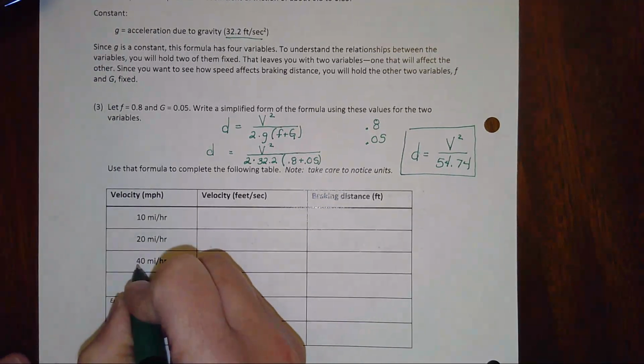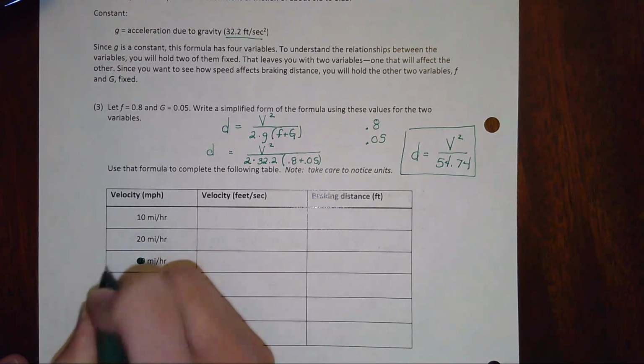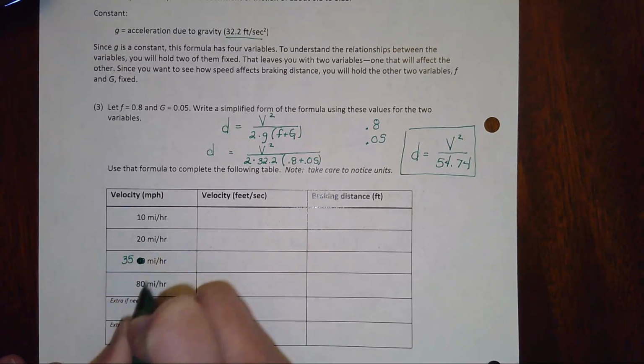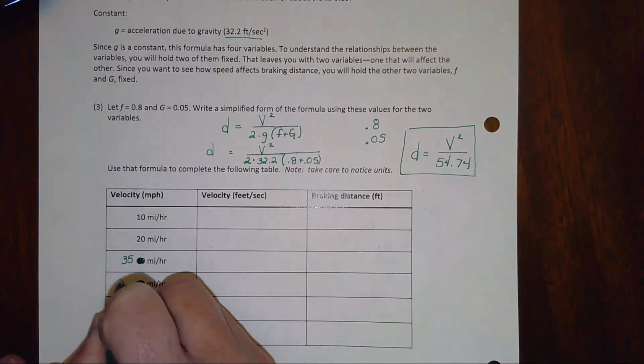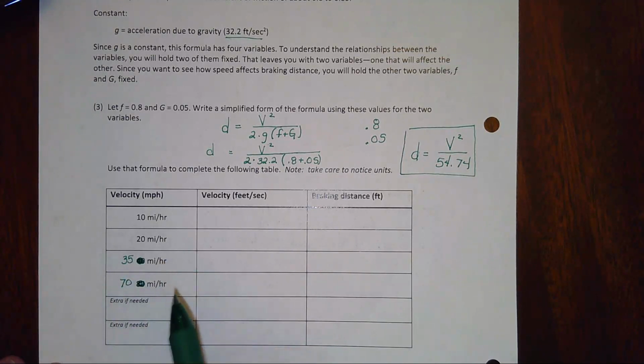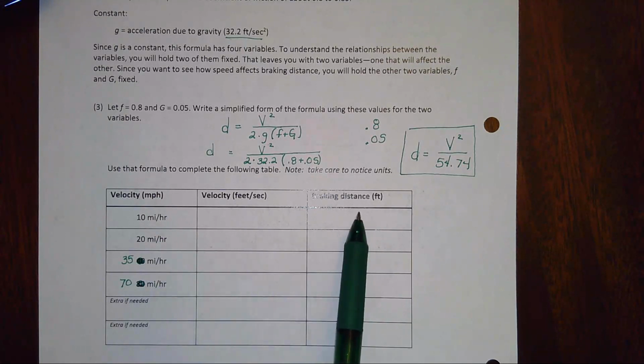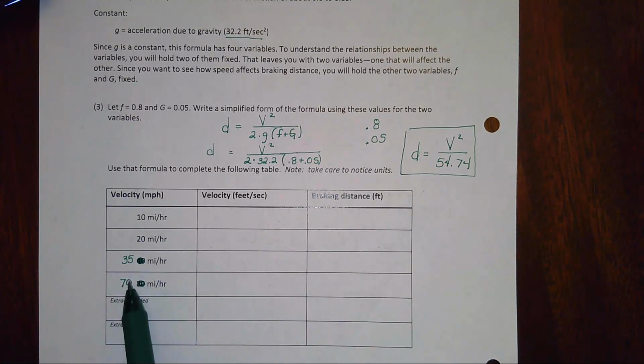Okay. So what they're going to ask us is, how do we find braking distance for all of these speeds? Now in my other class, I flipped this and I changed it. I said, let's compare 35 miles per hour to 70 miles per hour. Here, they doubled the speed, and we're going to see how that impacts the braking distance. And then we double the speed again from here to here, and let's see how that impacts the braking distance.